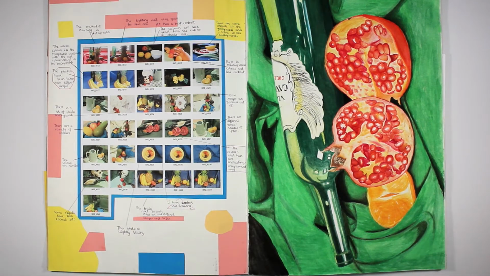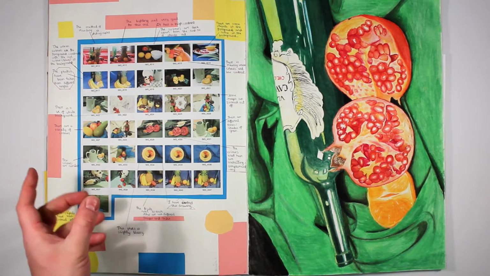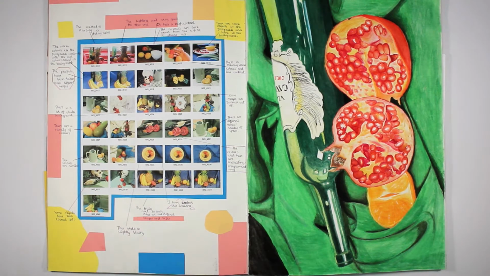Being inspired by Paul Cézanne, the student has completed their own photo shoot. So we see a contact sheet here of their images, replicating the compositions of Paul Cézanne, but doing their own photos. So thinking of the colours, the contrast between reds and oranges, blues and yellows are in there, reds and greens are in there, as you can see here.